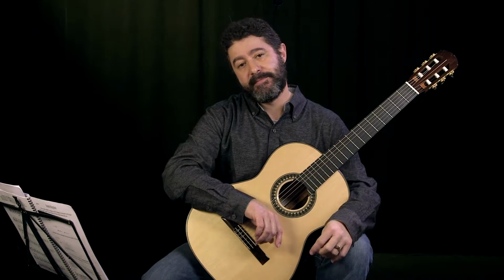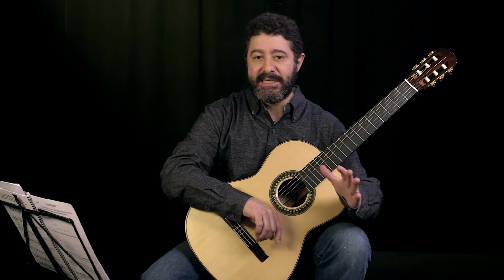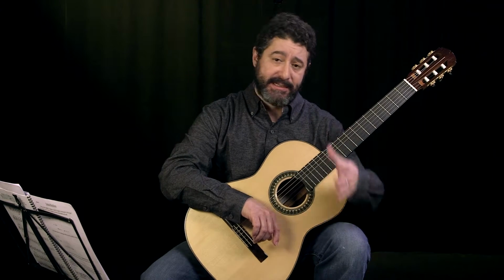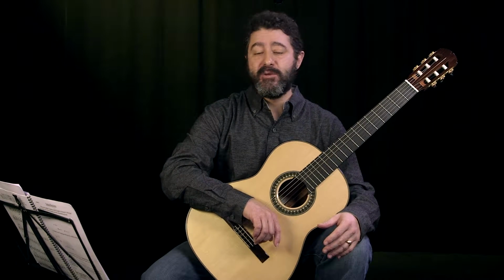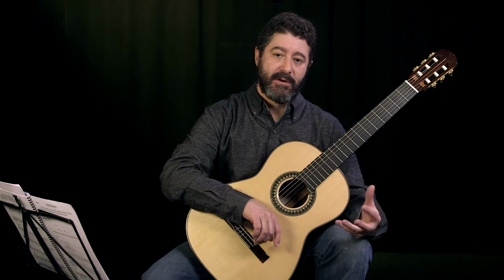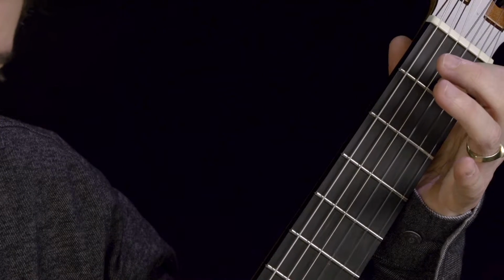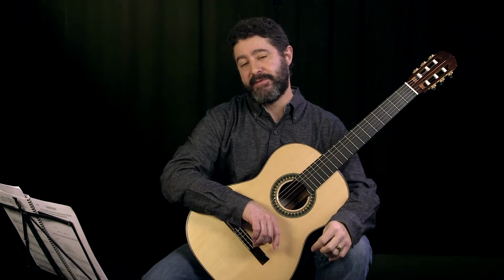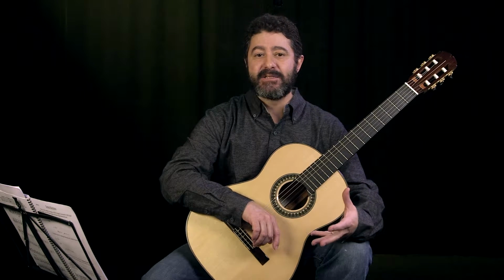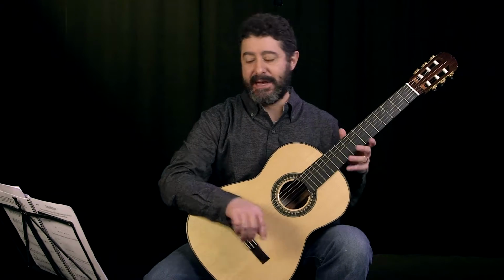The other symbol is called a flat. Now the flat looks like a flattened B or half of a heart with a stem on it. When you place the flat in front of a note, it alters it 1/2 step lower, so 1 fret on the guitar towards the nut. And then we have a third symbol called a natural. And the natural cancels out a previous accidental that was either a sharp or a flat.